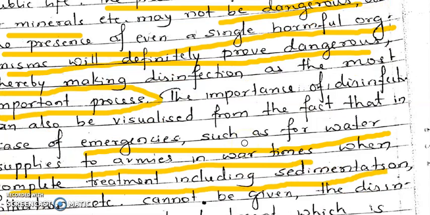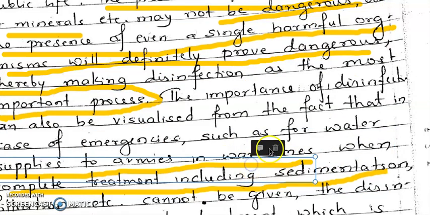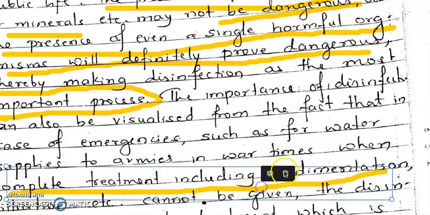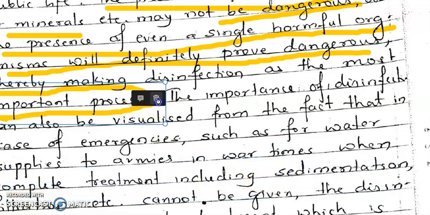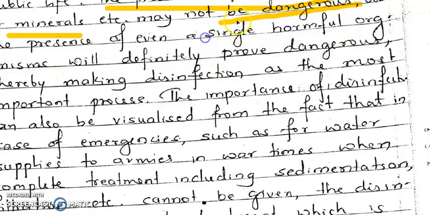So disinfection is a process which is going to kill the disease causing organisms. It is going to kill the microorganisms. So disinfection is a process where you are going to kill the microorganisms.